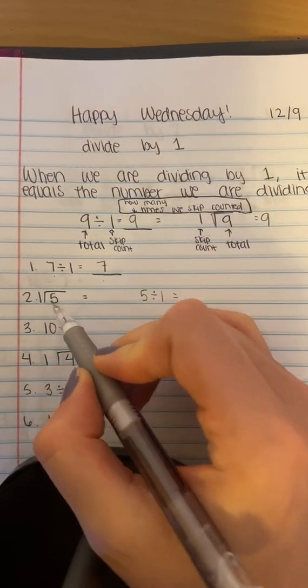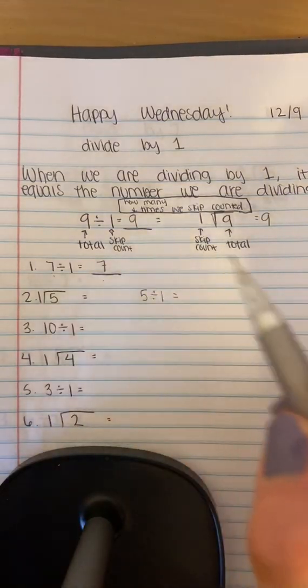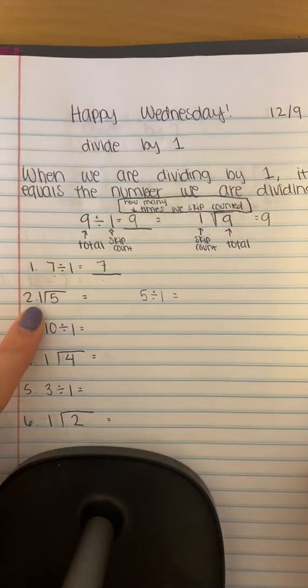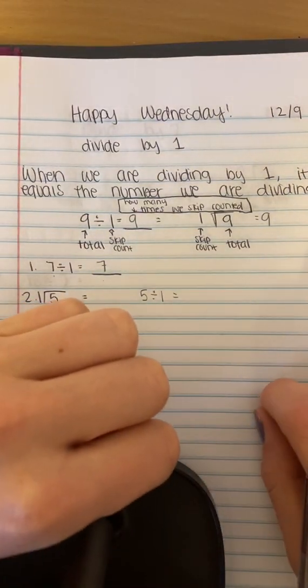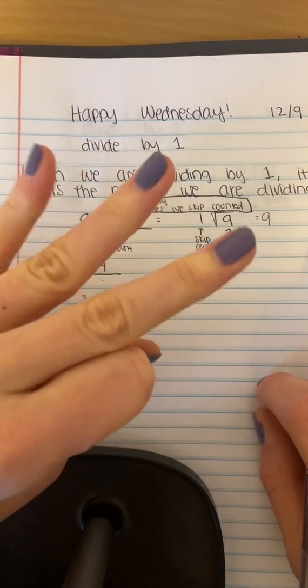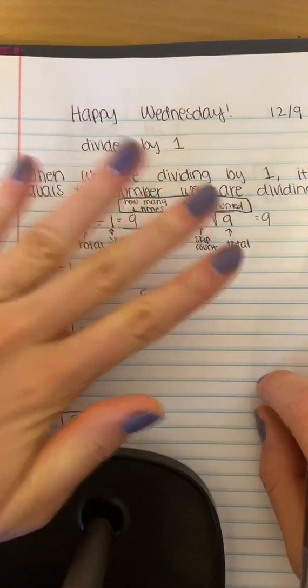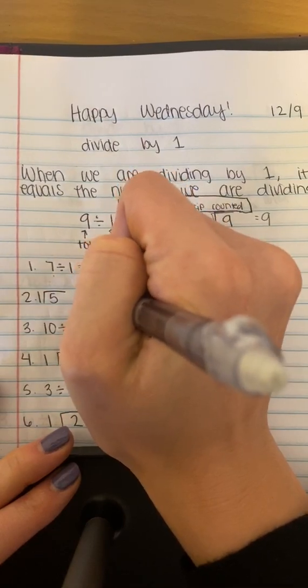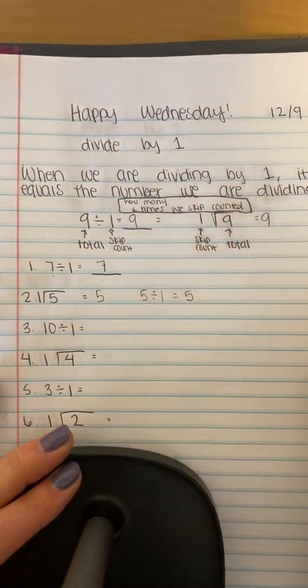So 5 is my total. I'm dividing it by 1. How many times do I have to skip count by my 1s to get to 5? Let's see. 1, 2, 3, 4, 5. It took me 5 fingers, so my answer is going to be 5.